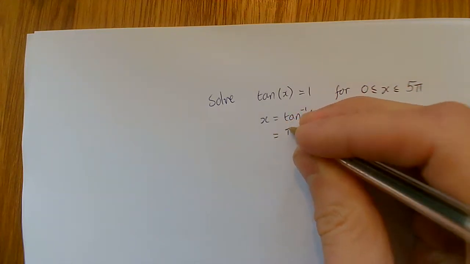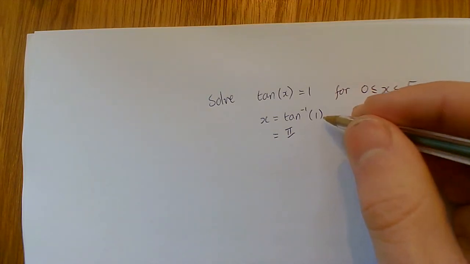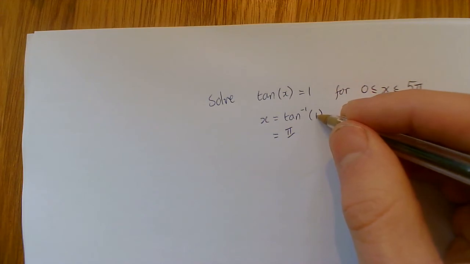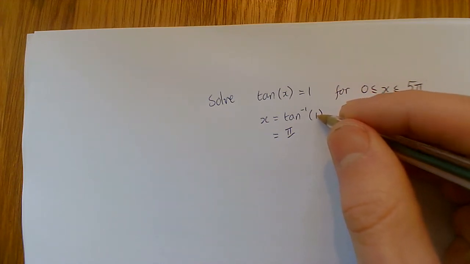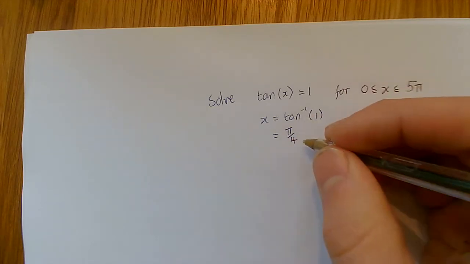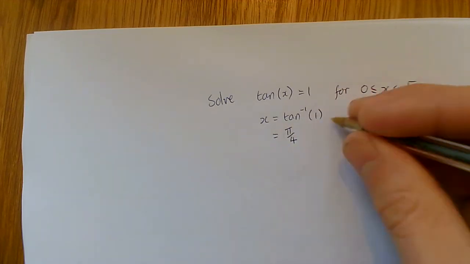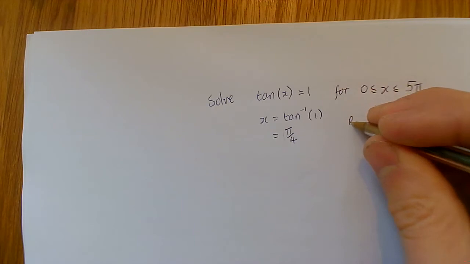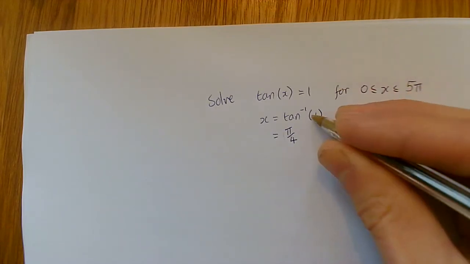And that gives us, now this is an exact value, and if you use your calculator, most calculators will churn out your exact value, but it's good if you start to learn to recognize them. For tan, we get exact values at root 3, at 1 over root 3. So those are the ones to watch out for with tan. Looking back in your notes, you'll find that's pi on 4. And because it's a positive, that is also a relative acute angle. We haven't had to change any signs there.